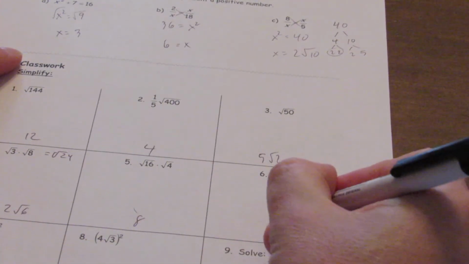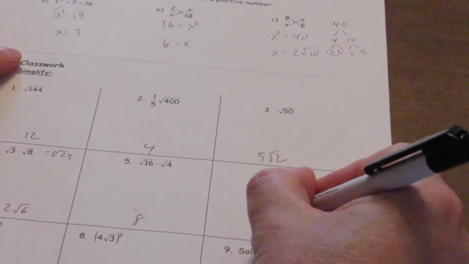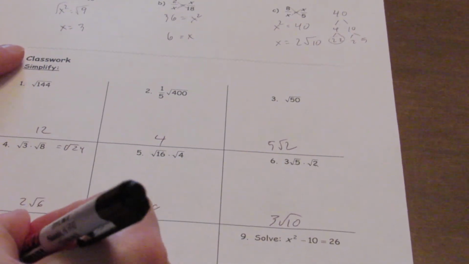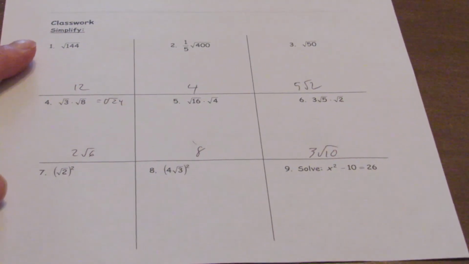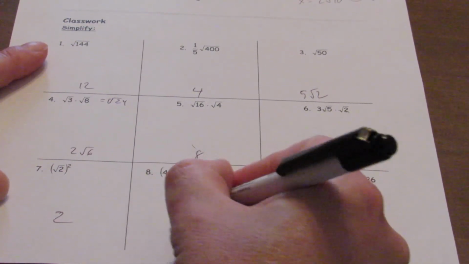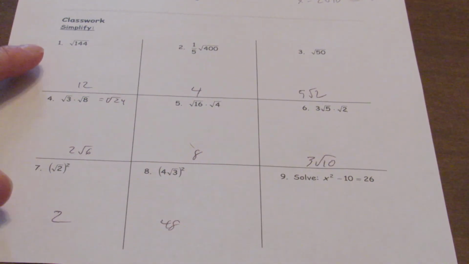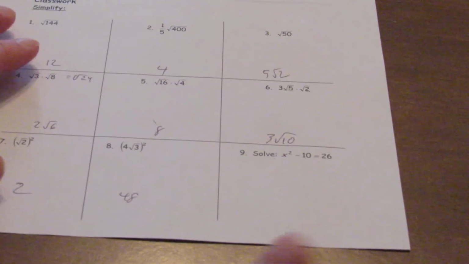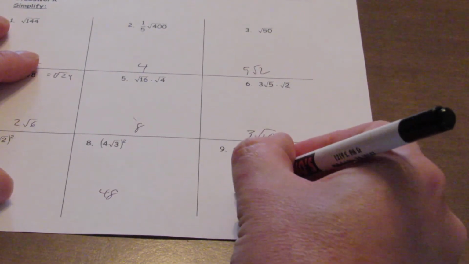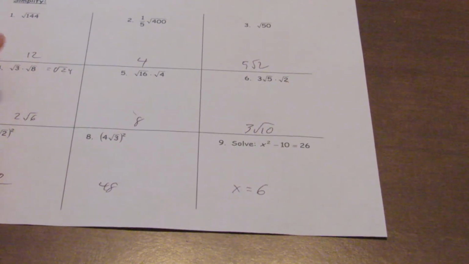3 root 5 times root 2. Remember, the roots deal with the roots. The wholes deal with the wholes, so the 3 stays by itself. And I have 3 root 10. 16 times 3, which is 48. And then x squared will equal 36. So x equals 6.